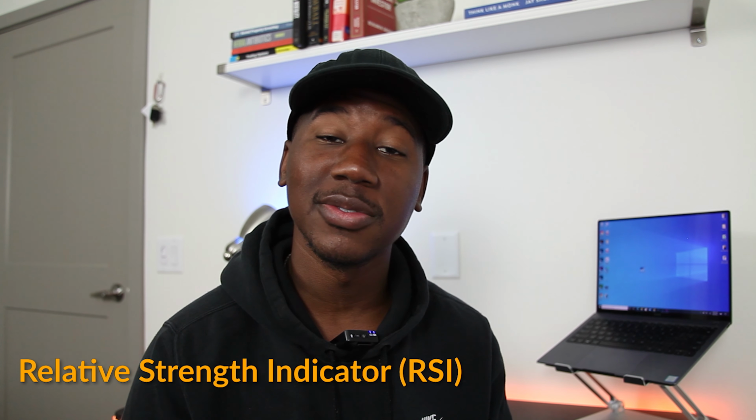Alright, so like I said earlier in this video, we're going to be talking about the MACD and the RSI and how these two indicators can help point to a good time to enter or exit a position. And then after that, we're going to hop into the Webull platform and take a look at the two indicators in action. So let's start out by talking about the RSI, or relative strength indicator.